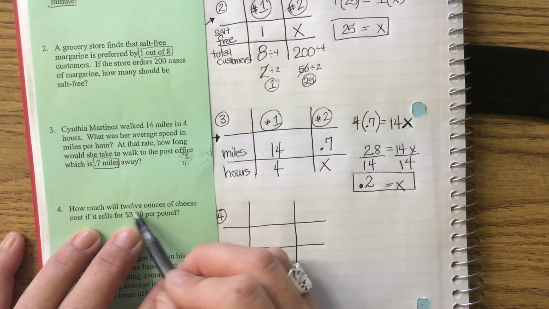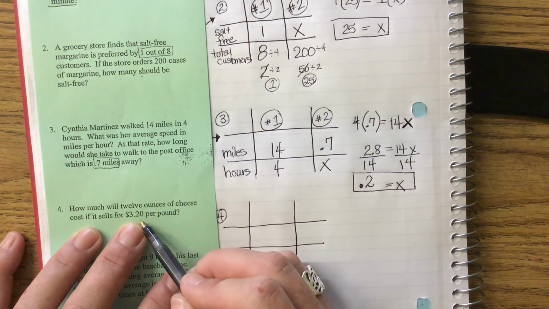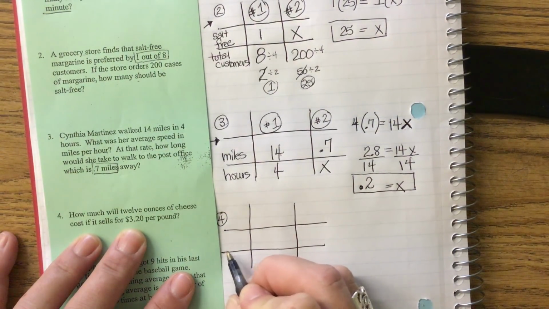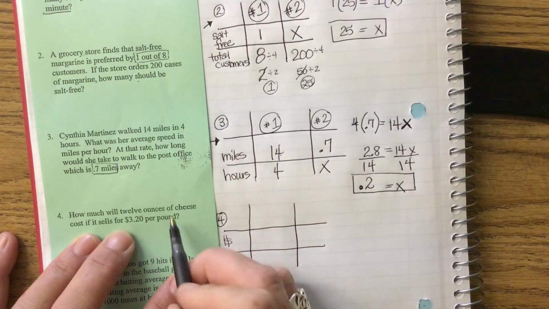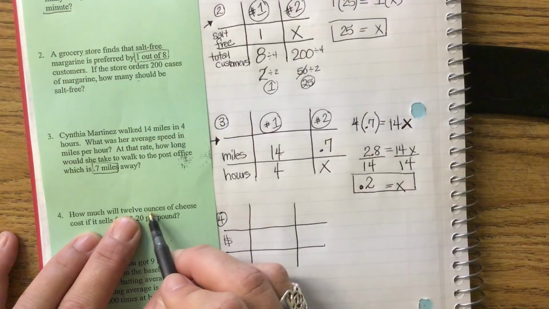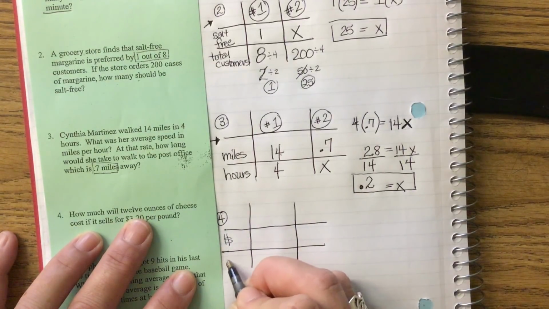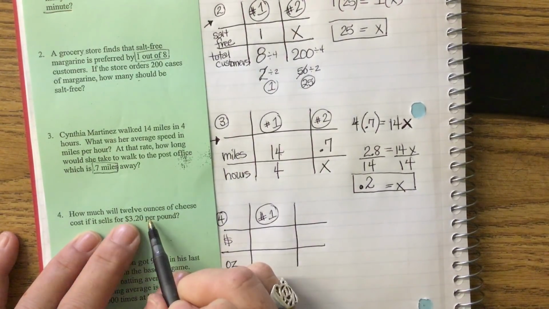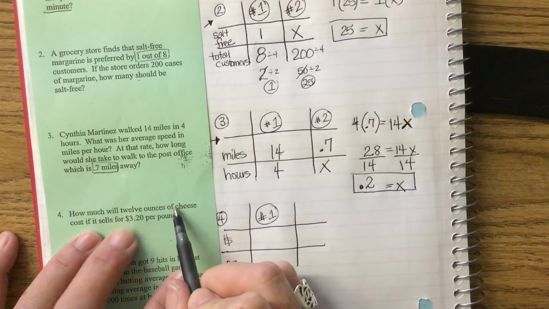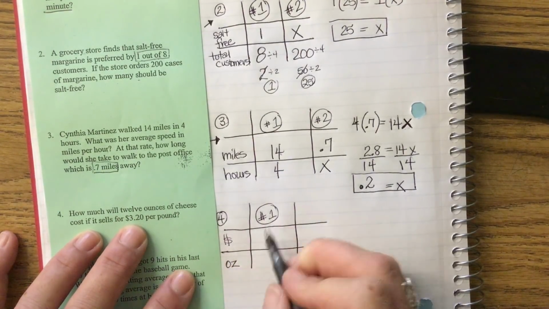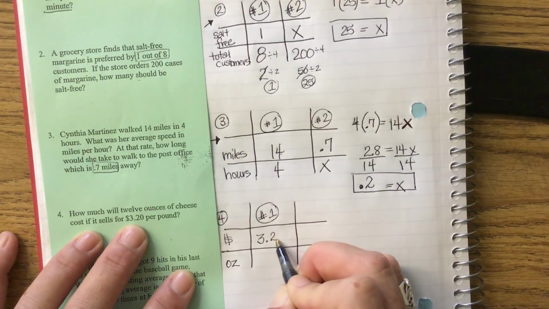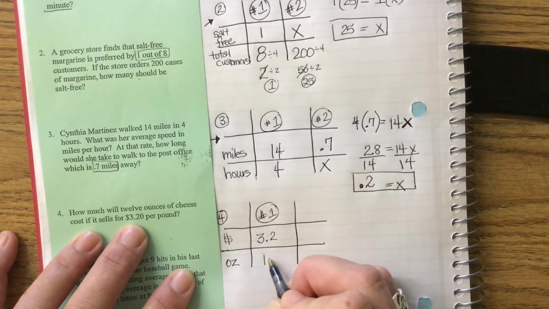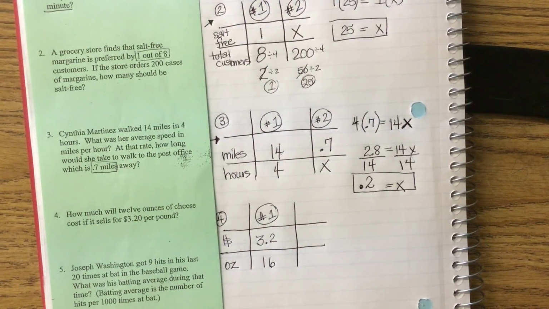They want to know, how much will 12 ounces of cheese cost if it sells for $3.20 per pound. Okay? So if you notice, you have money and you have pounds and ounces. But I want to know only 12 ounces. Let's look at the first ratio that they give us. I'm looking for the 12 ounces, but this is what I'm given. I know that it's $3.20. Do I need to put that last zero? No. And how many ounces is in a pound? 16, and it's even on your reference sheet.